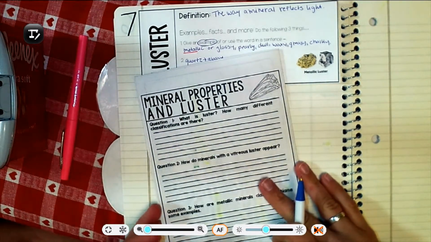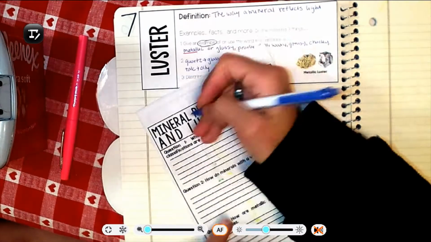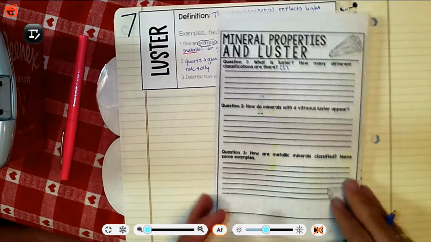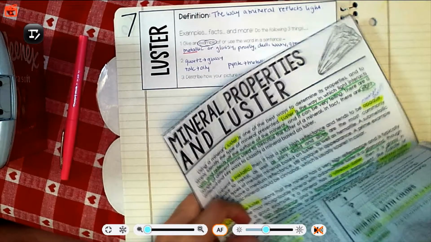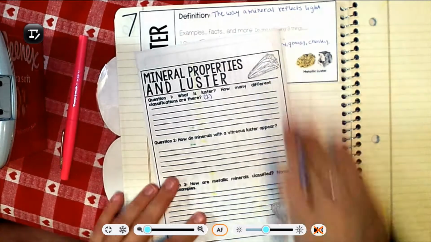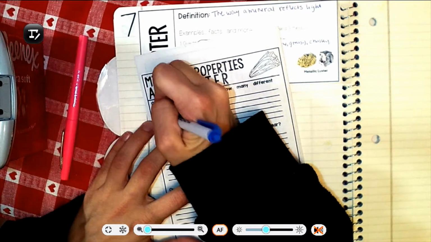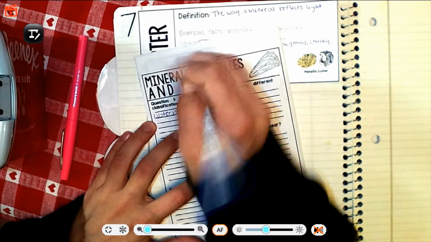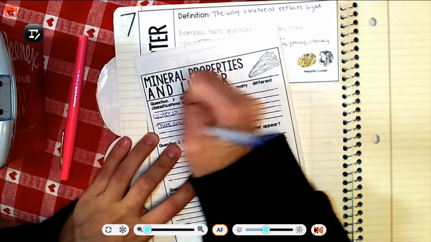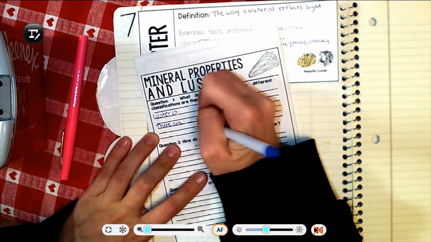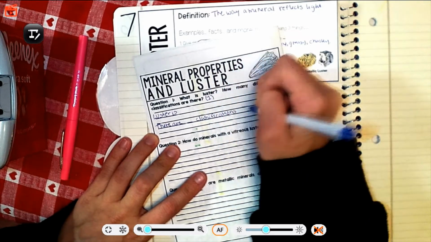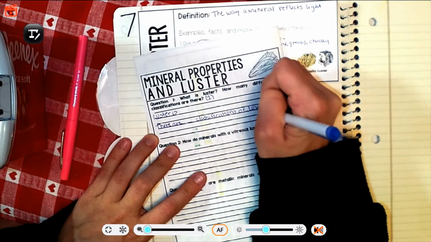Okay. I'm going to fold that over, get these questions started. What is luster? How many different classifications are there according to this author? So that's going to be in paragraph 1. It's up here. Okay, so you have 2 sentences to answer. Luster is, define luster. There are blank classifications of luster.